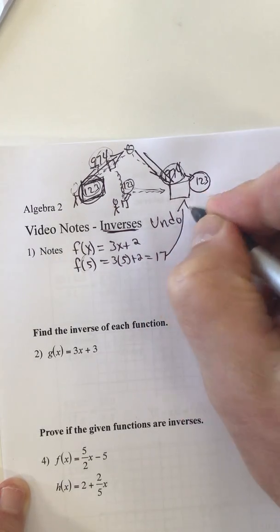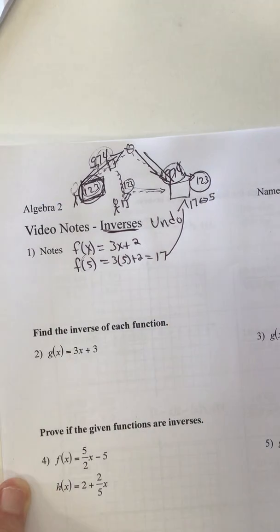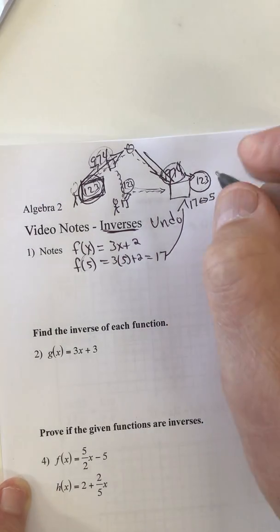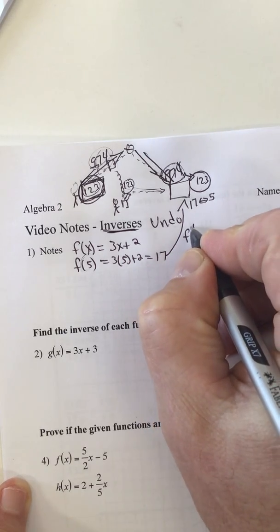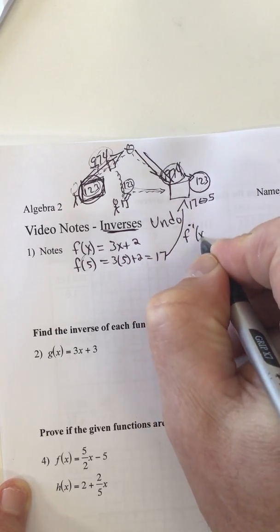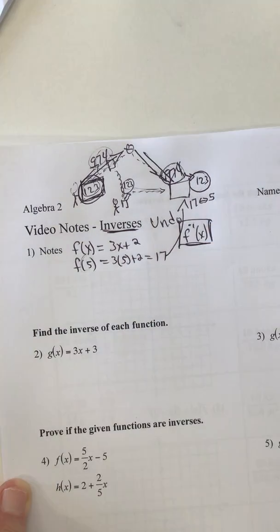But when it gets back, there has to be some way to get 17 back to what it was. We have to be able to descramble it. Okay, that's called an inverse. And the notation is like this. It's f negative 1 of x. That means inverse. And our task is to find it.